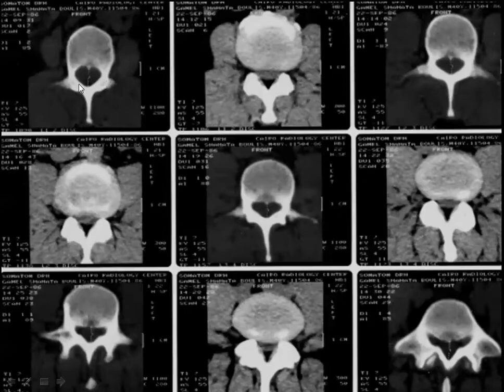And at each level, at L1, L2, L3, L4, and L5, you should measure the sagittal diameter or the anteroposterior diameter of the spinal canal. Normally, the anteroposterior diameter of the spinal canal is 13 millimeters or 1.3 centimeters.